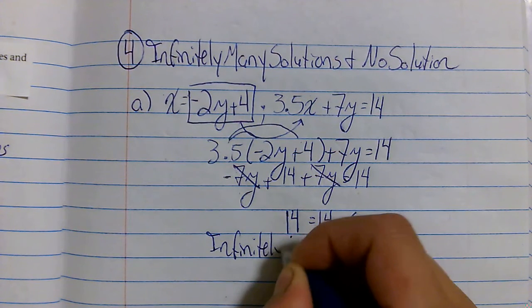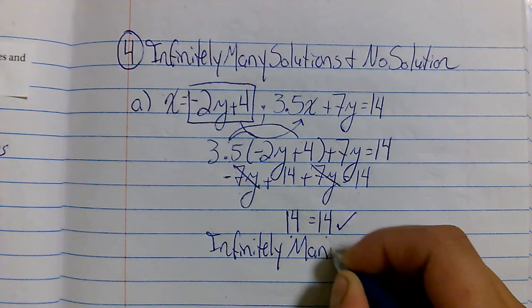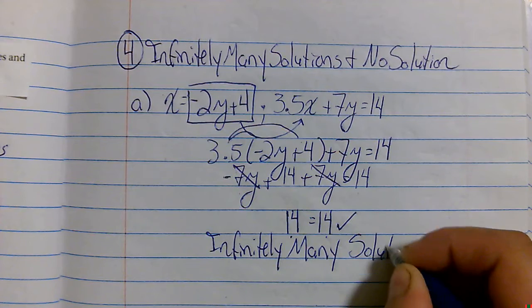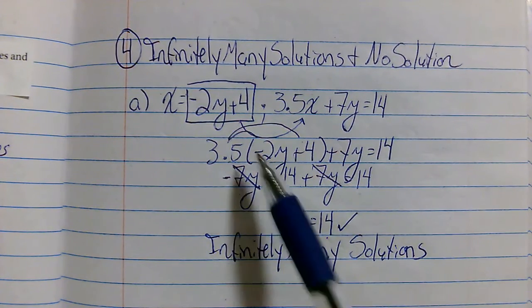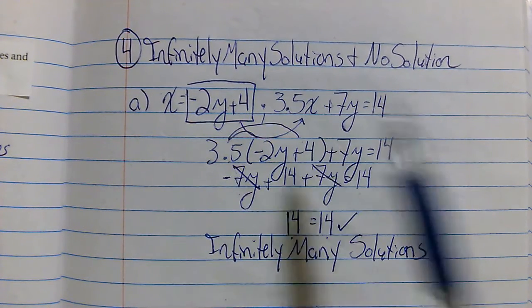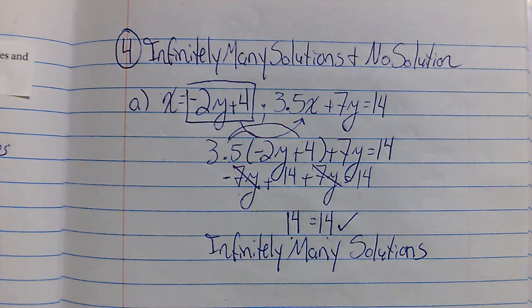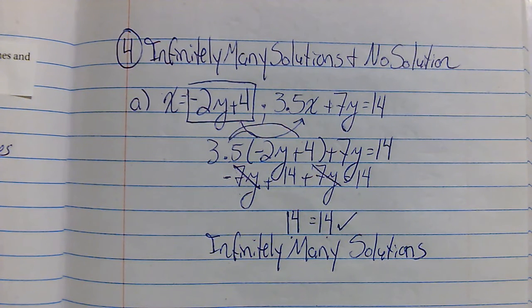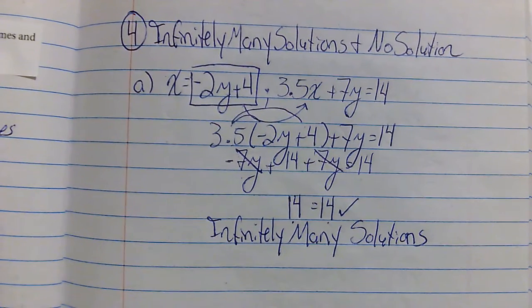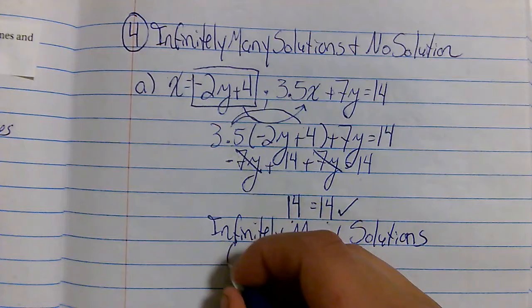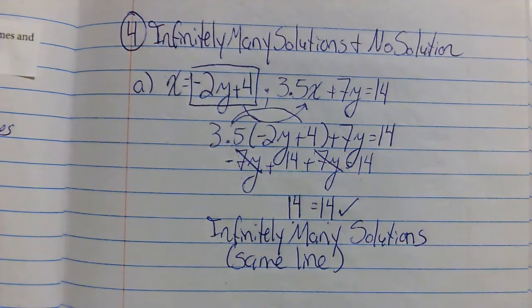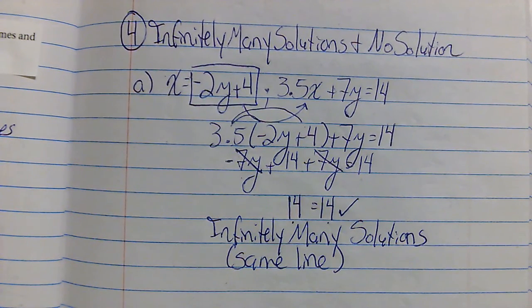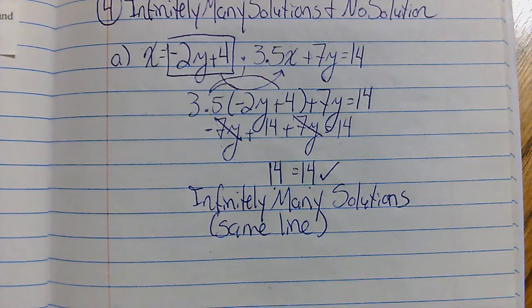infinitely many solutions. Why? Because these two lines, if I were to solve them and make them both look like y equals mx plus b, they'd end up being the same line. So these are the same line. If I were to graph them both on a coordinate plane, they would line up perfectly with each other. Let's try another one.